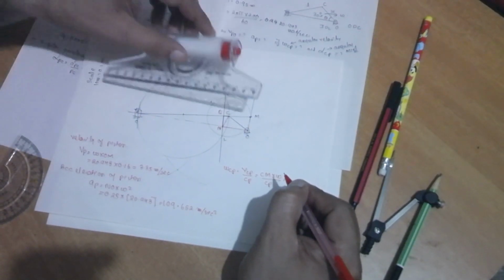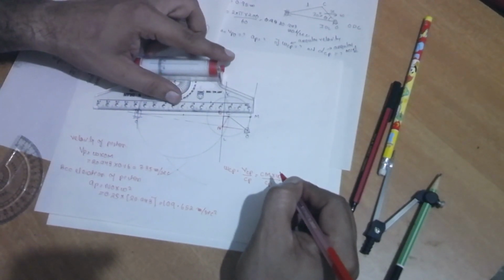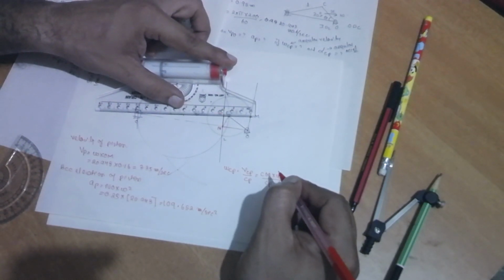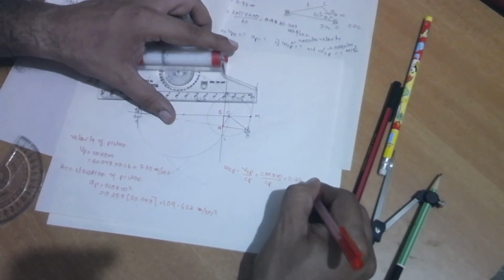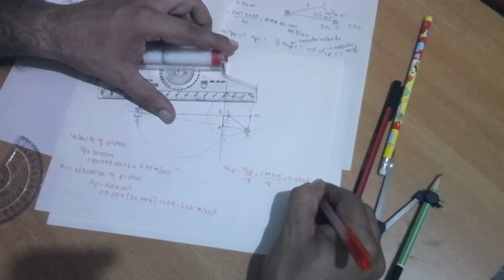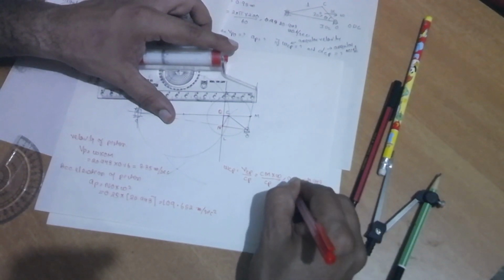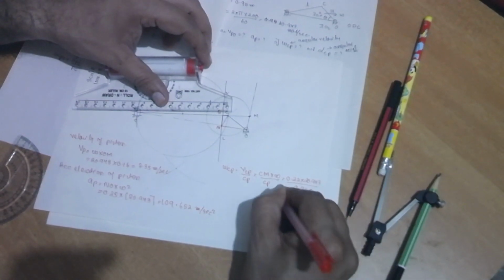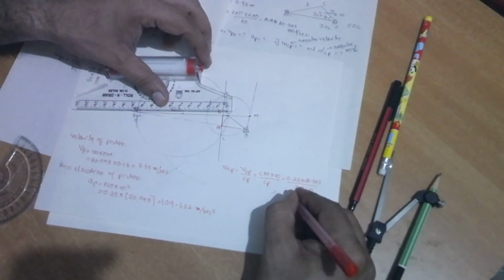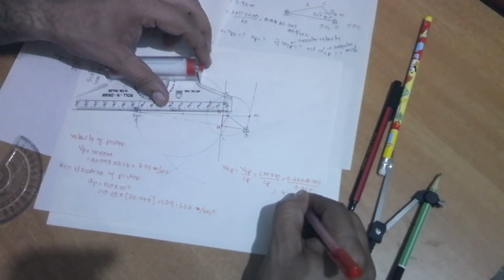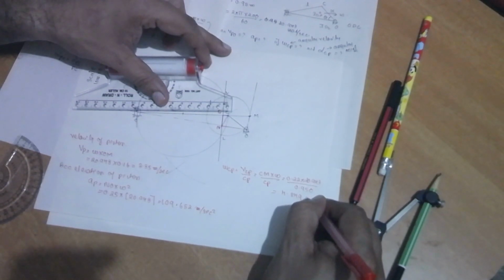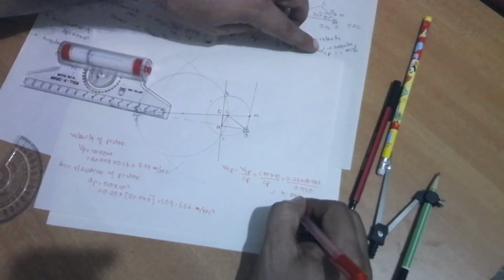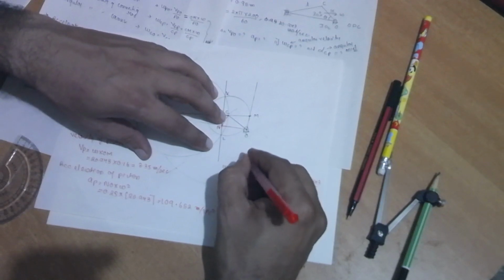The CM value we get from this diagram is 0.22, into the omega value 20.943, divided by CP, which is 0.950. You will get the answer around 4.849 radian per second. That's the angular velocity.